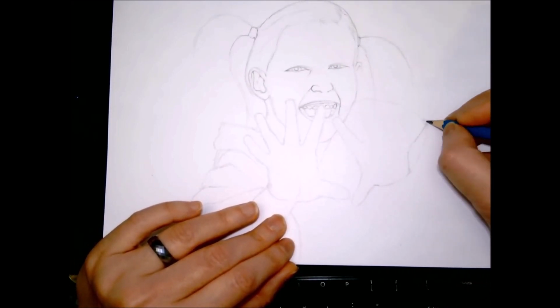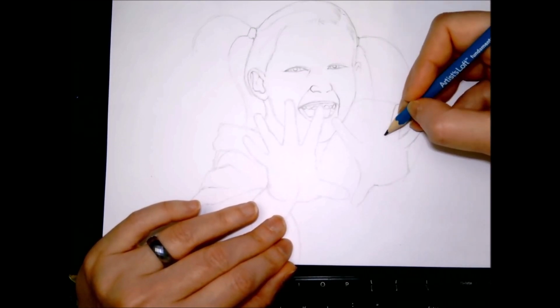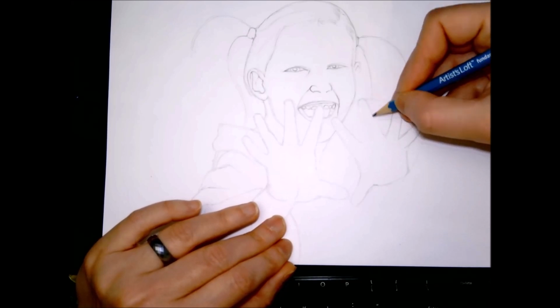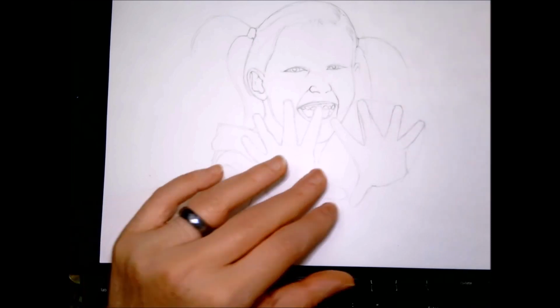First, I drew the envelope of the hand. And then I found where the fingertips were. And from the fingertips, then I drew the fingers down. And that's something that you can use when you start to draw hands. It's probably the easiest method to draw a hand.